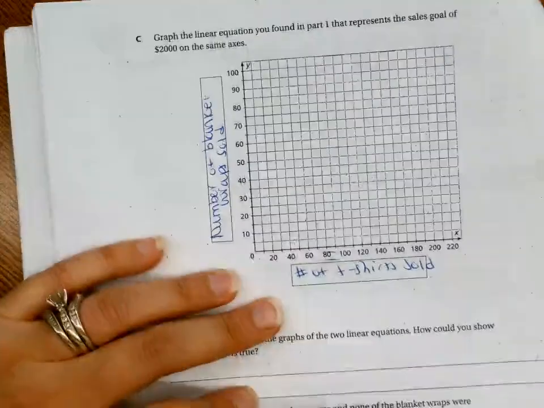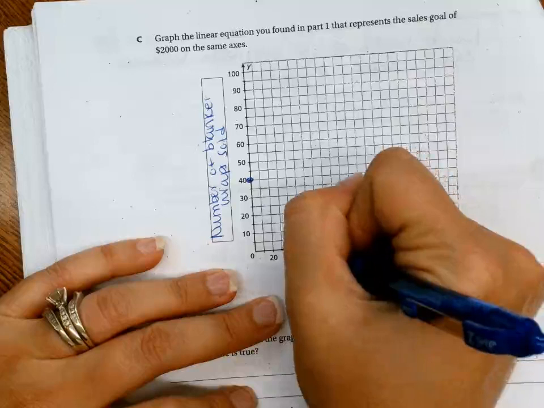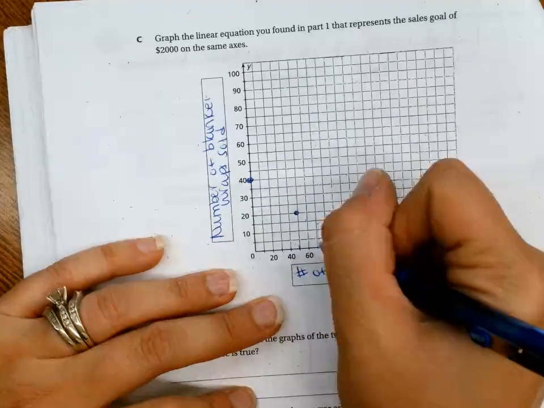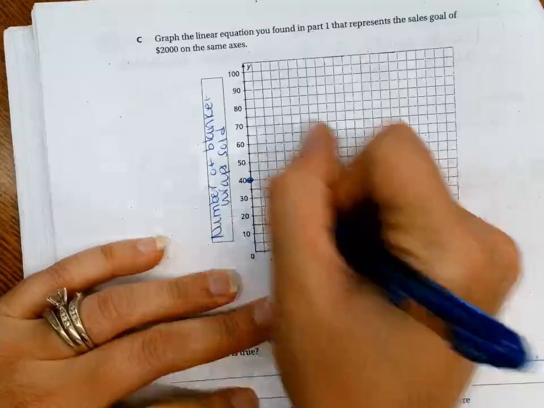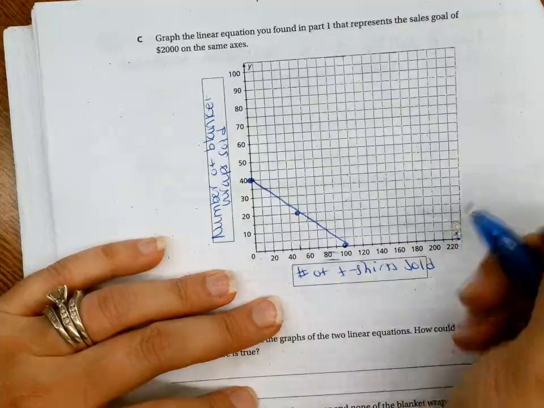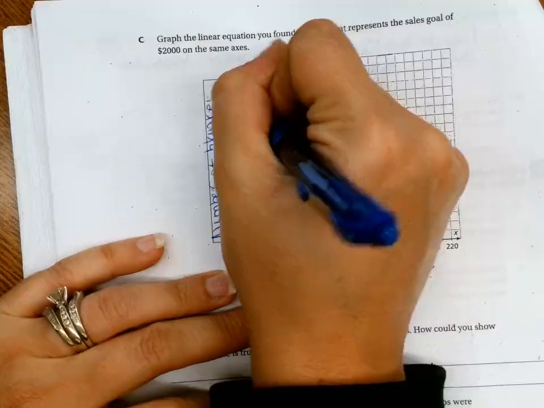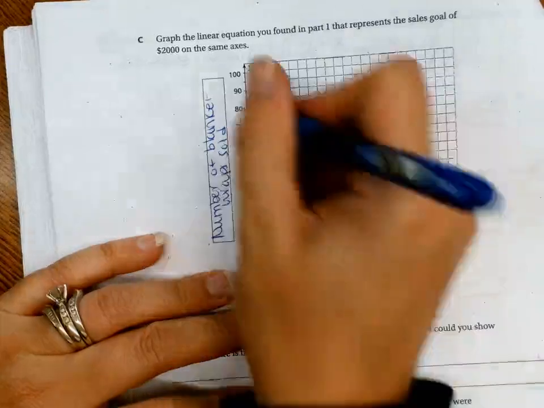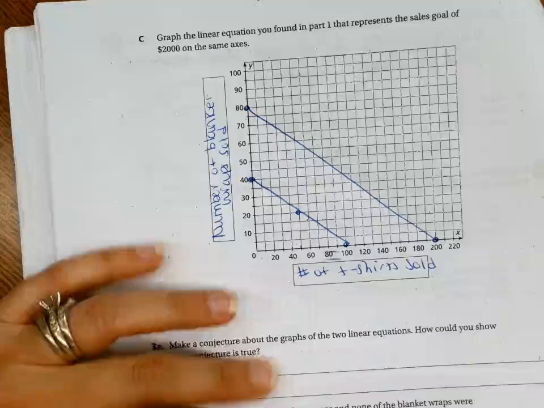One of them was 0, 40, 50, 20, and 100, 0. And the other one was 200, 0, 80, 0, 0, 80. Okay, so these are the two lines on the same graph.